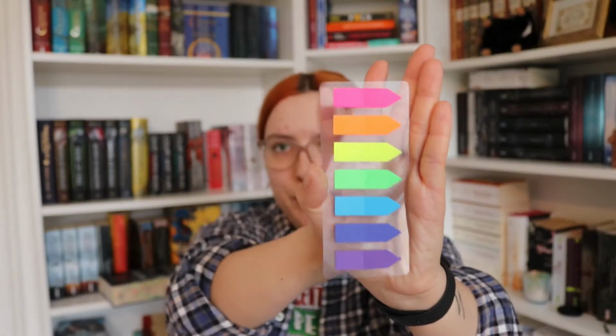So I used this one from Amazon. This has 7 colors, and I'll tell you what I use. The first color on top is pink. Pink is my favorite color, by the way, and purple. And I use pink for everything that includes romance or relationships.